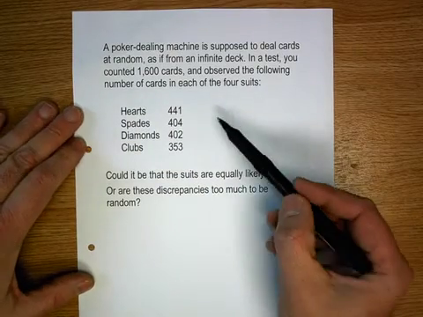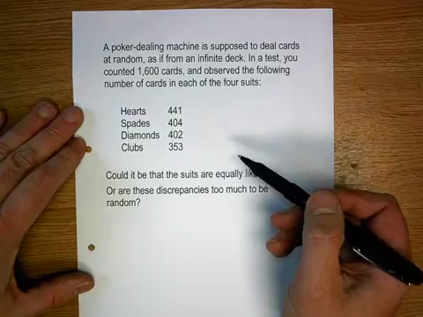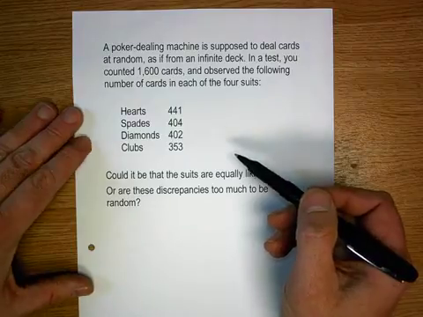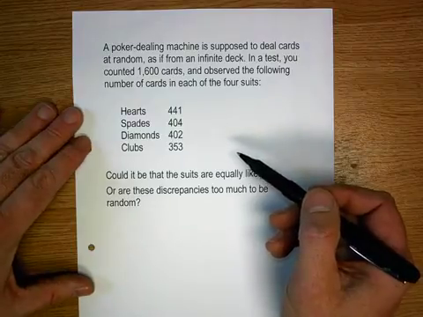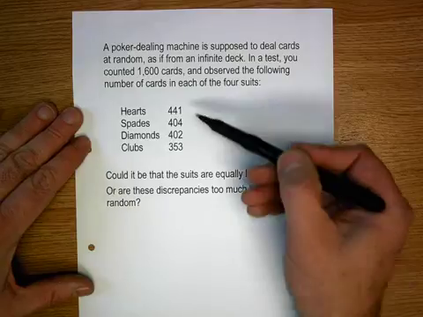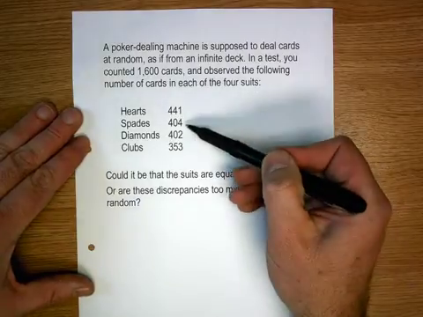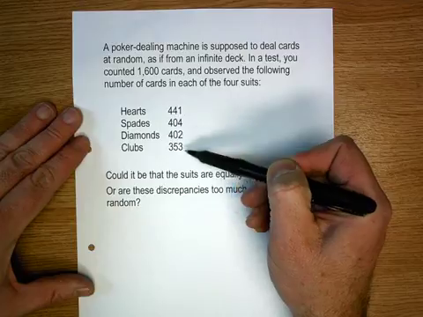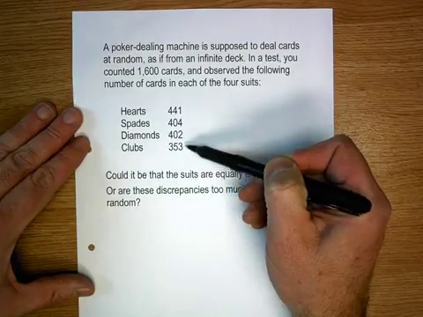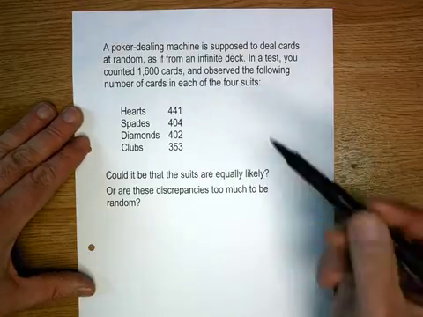Let's say we have a poker machine that's supposed to deal cards at random from an infinite deck. In a test, you counted 1,600 cards, and we observed the following number of cards in each of the four suits: 441 hearts, 404 spades, 402 diamonds, and 353 clubs. Those four numbers added together will give me 1,600.